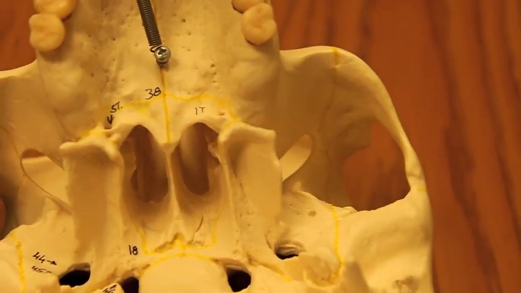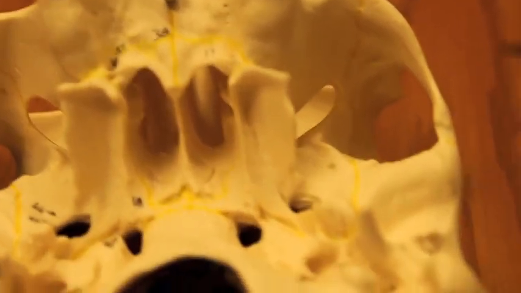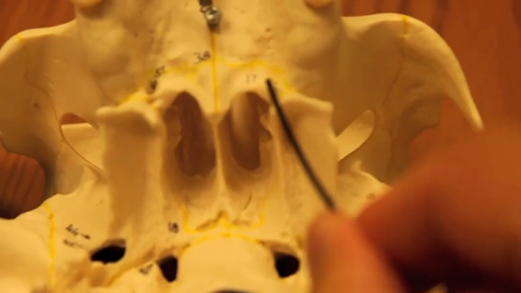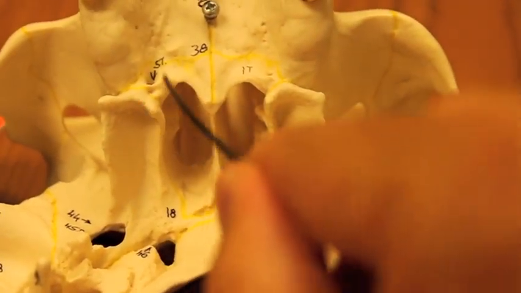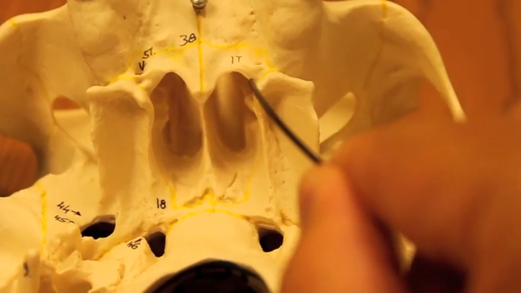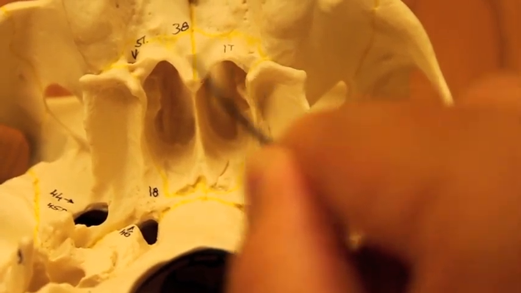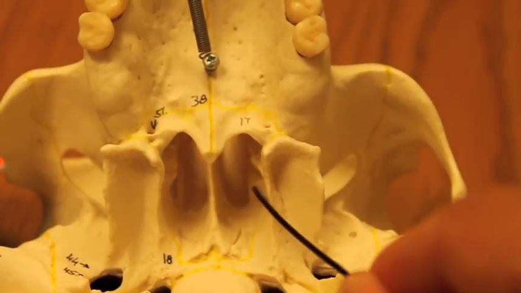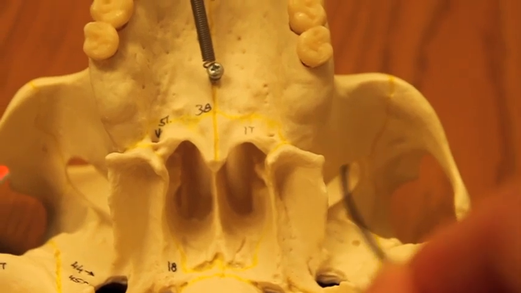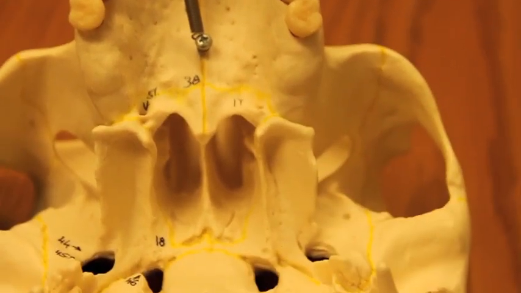Then you have your pterygoid hamulus, which comes off of your medial pterygoid, just right here. This model doesn't have protruding pterygoid hamuluses like other ones, so usually it comes up a little bit higher, just off of here. Pterygoid hamulus. And you have your medial pterygoid plate, which is right here, and your lateral pterygoid plate, which is right here.